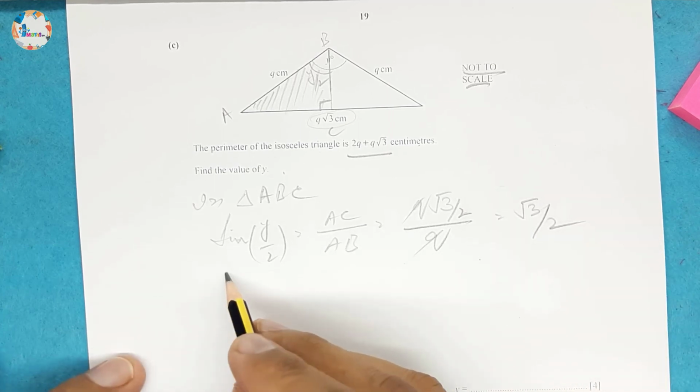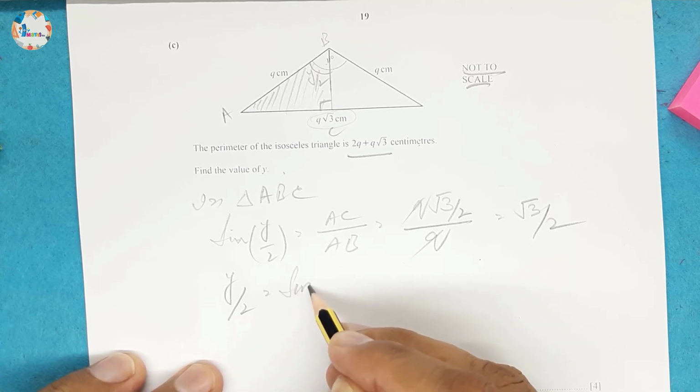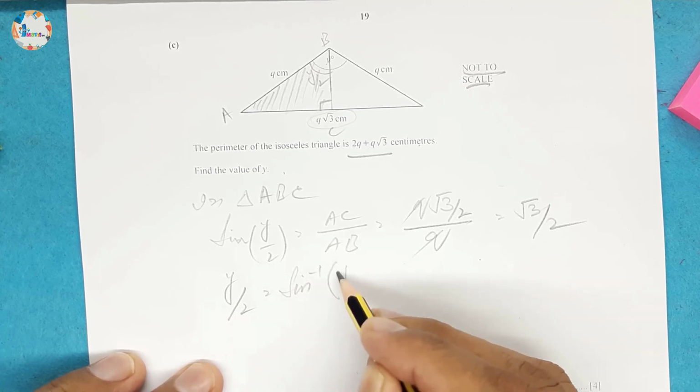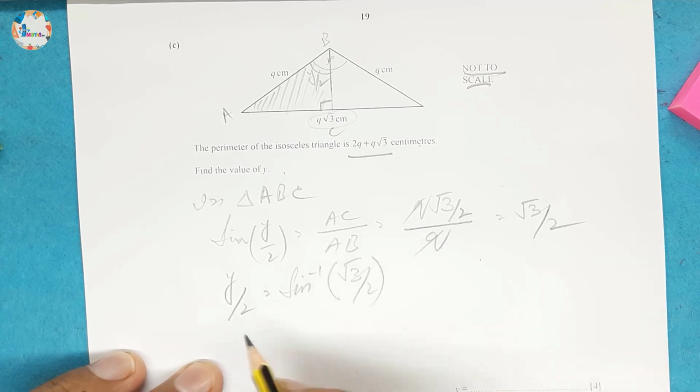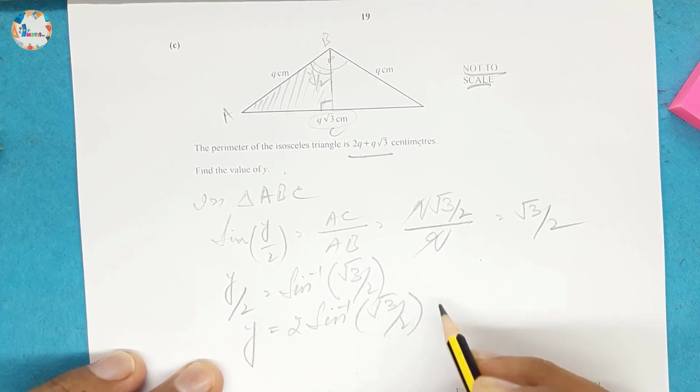Now y by 2 is equal to sine inverse of root 3 over 2, which implies y will be equal to 2 into sine inverse of root 3 by 2.